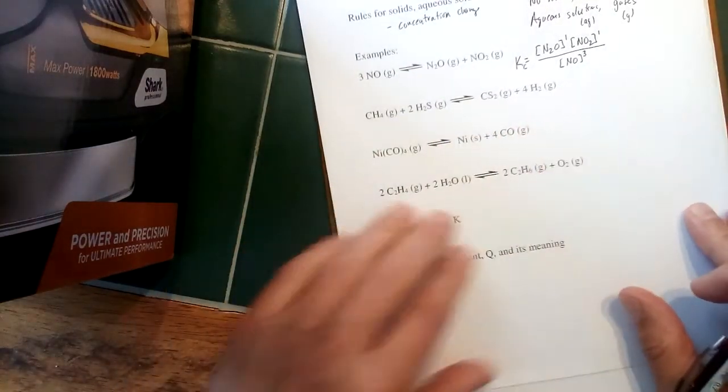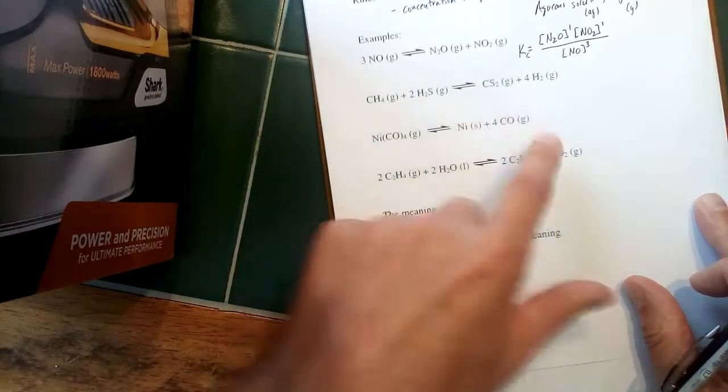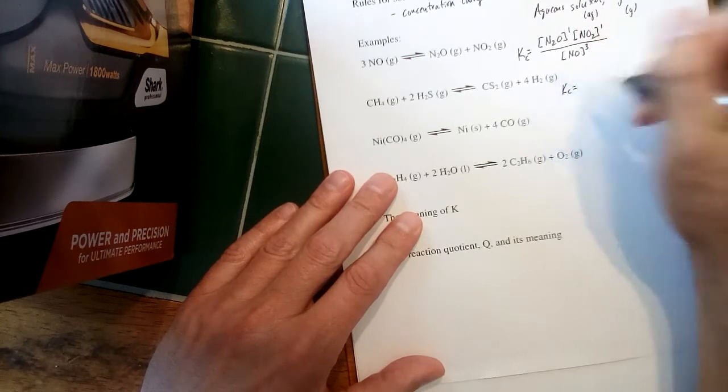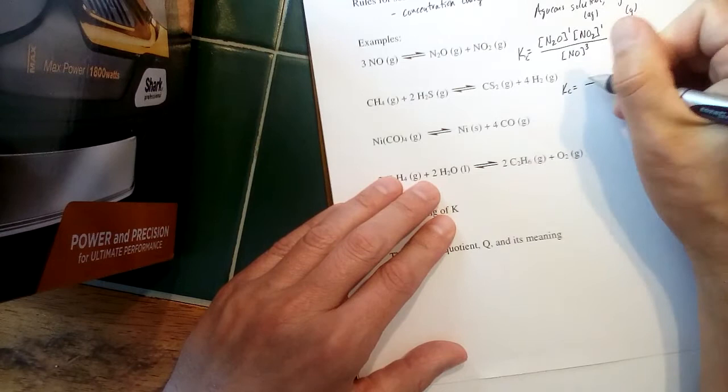So, next reaction, right? Again, we've got reactants, products, they're all gases, so they will all appear in the equilibrium constant expression. So if I start on top, that would be the products.